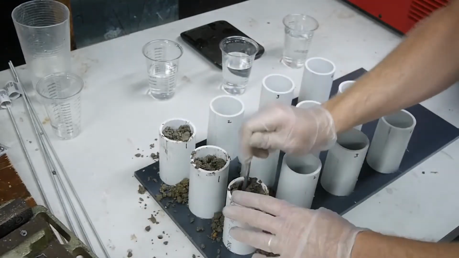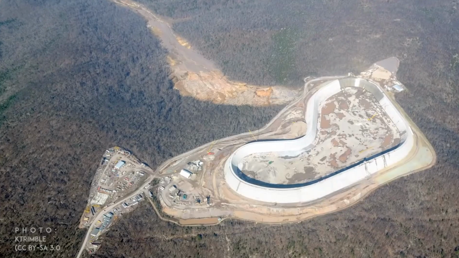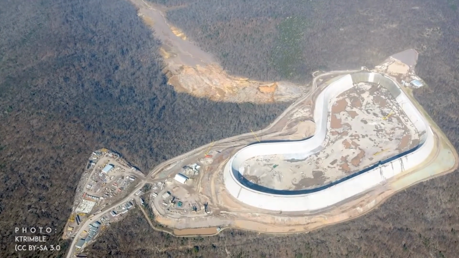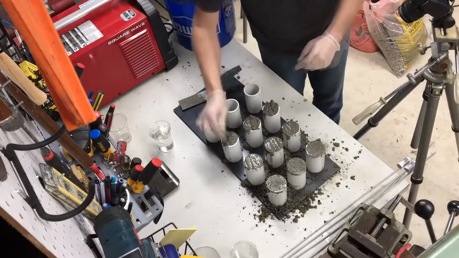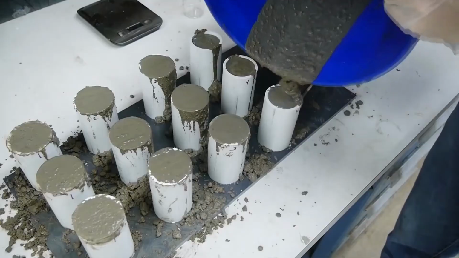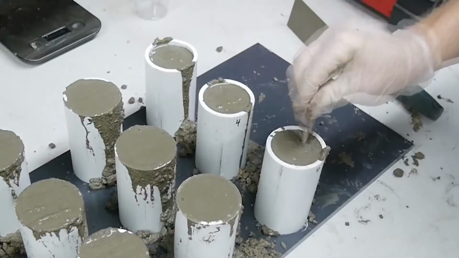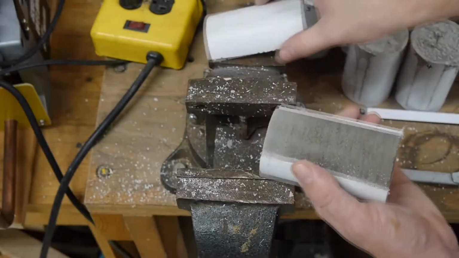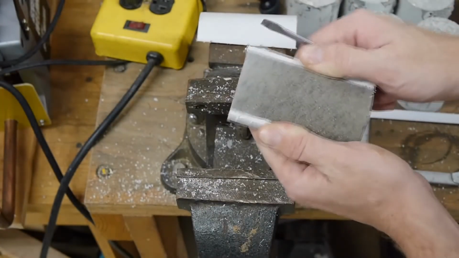In fact, dry concrete mixes like this are used in roller compacted concrete, which is a common material in the construction of dams. For the next 3 samples, I use increasing amounts of water up to what is pretty much concrete soup. After the concrete has had a week to cure, I cut the samples out of the molds. It's time to see how strong they are.